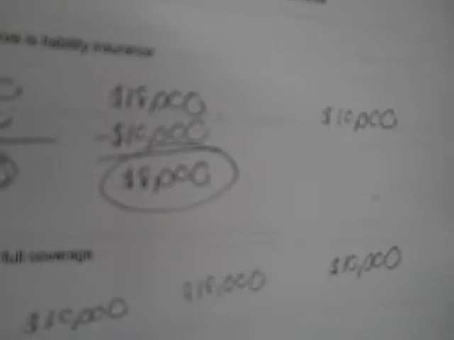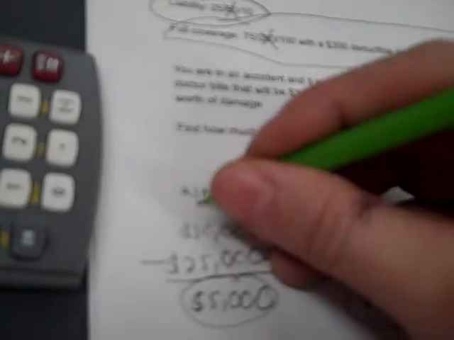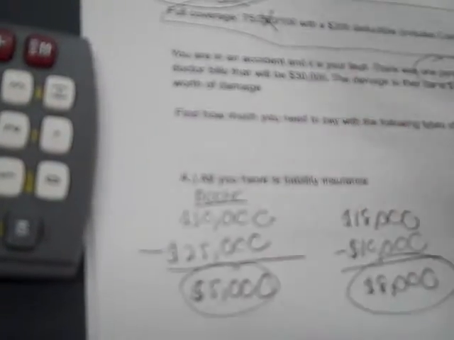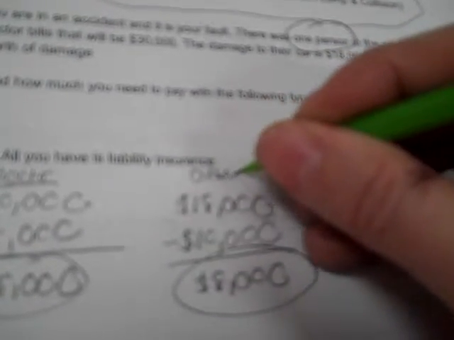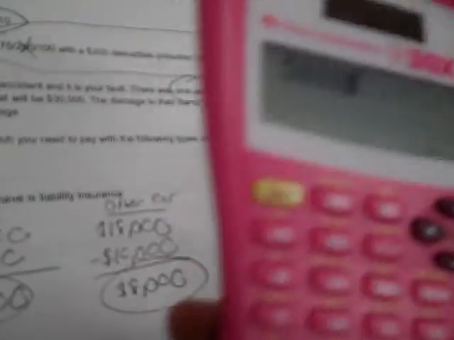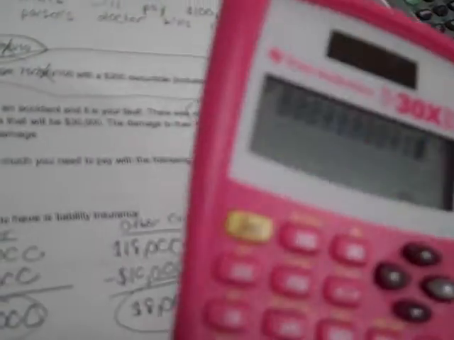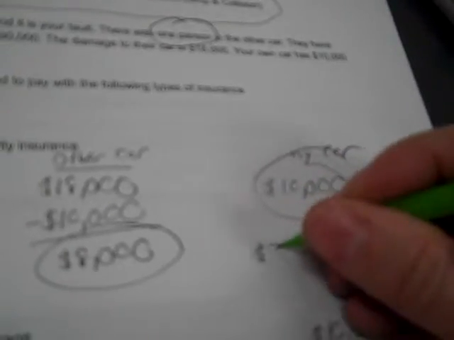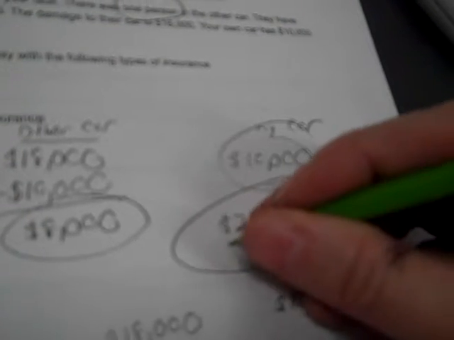Okay, now my car, okay, I'm out of luck. And I want you to put this right here so you know what it means, okay? So doctor, other car, my car, okay? My car is not paid for, okay? If all I have is that. So I add these amounts together. So 5,000 plus 8,000 plus 10,000. $23,000. I have to pay.